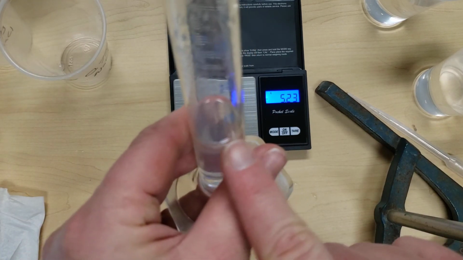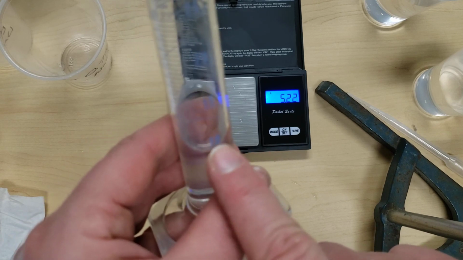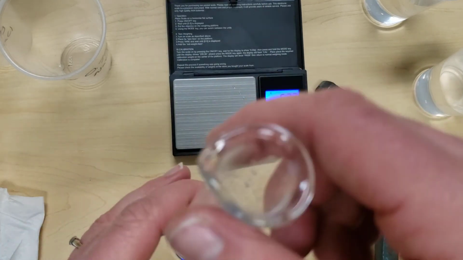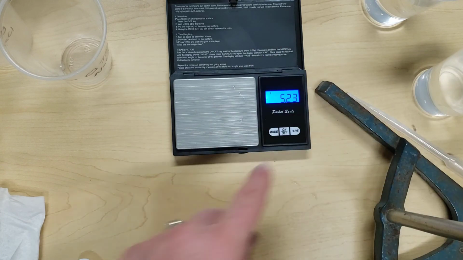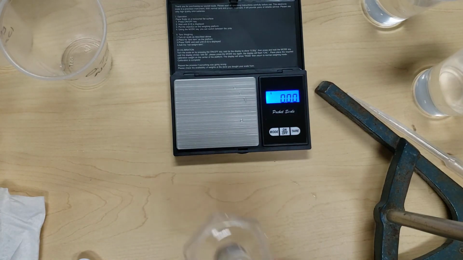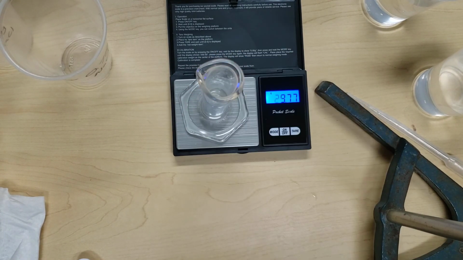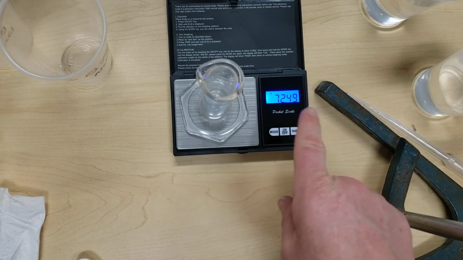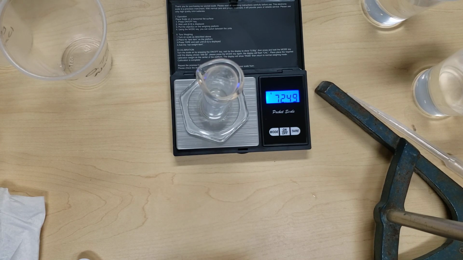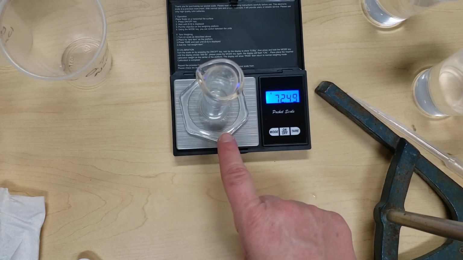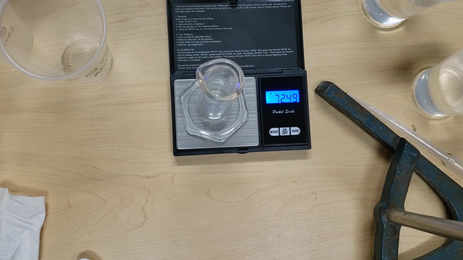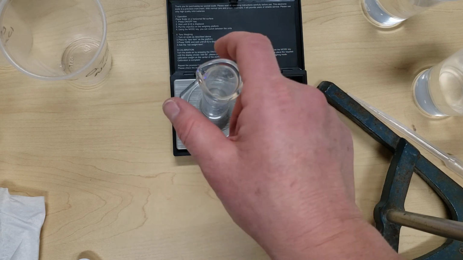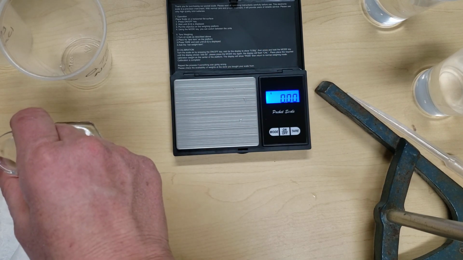We want to record the volume accurately using the measurements on the graduated cylinder. Then balance to zero, and record the mass so that we can subtract off our graduated cylinder and find the mass of just the liquid. Mass divided by volume gives us our density.